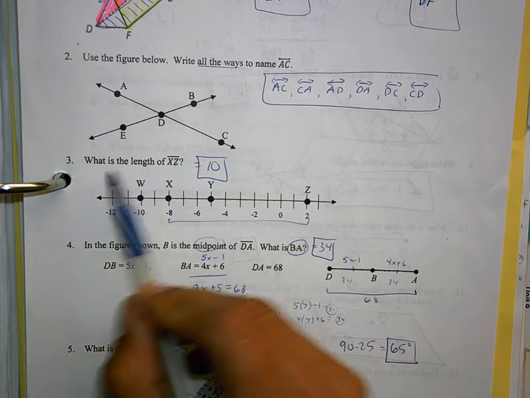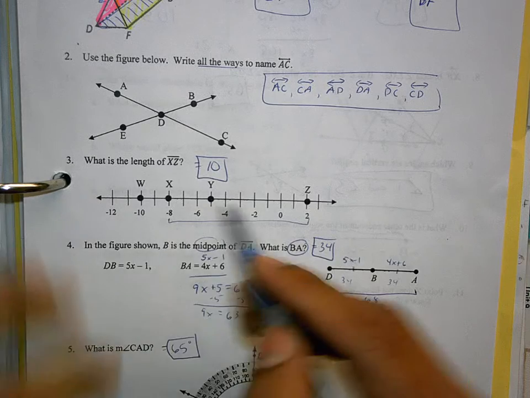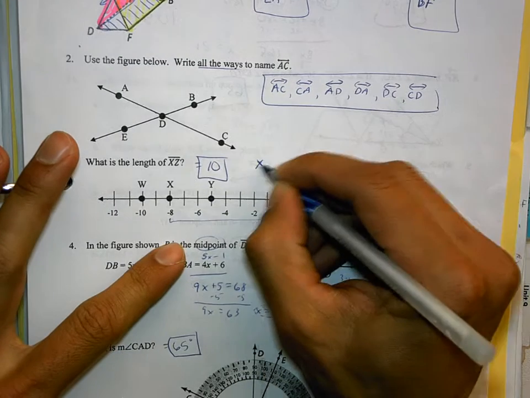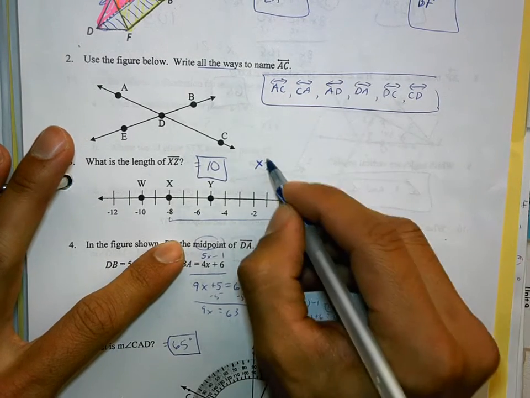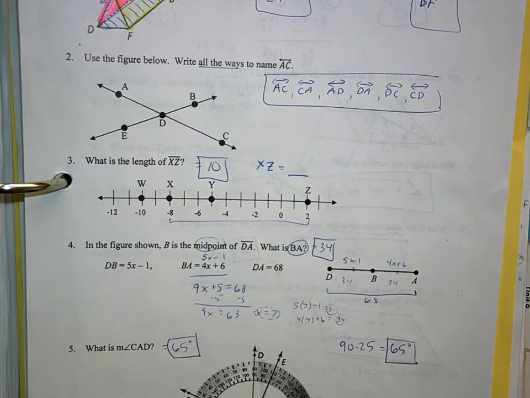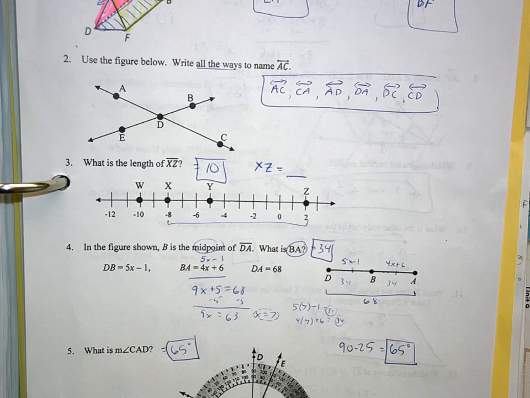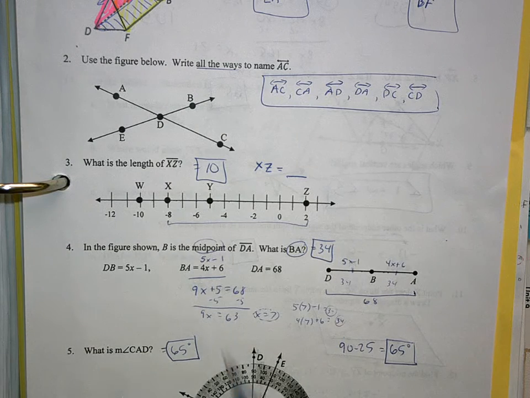Number 3 says, what is the length of segment XZ? By the way, if it ever says something like this, XZ, and it doesn't have anything on top, that means the same thing. What is the length of? Traditionally, it's written like this without the bar. And so, how long is XZ?